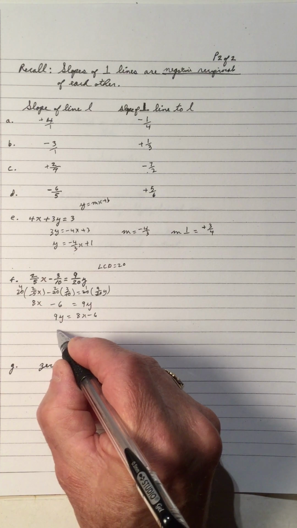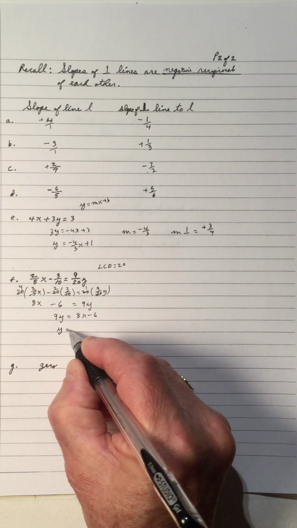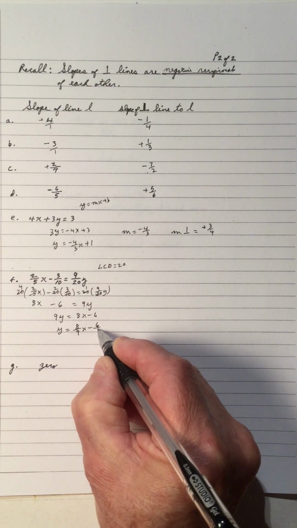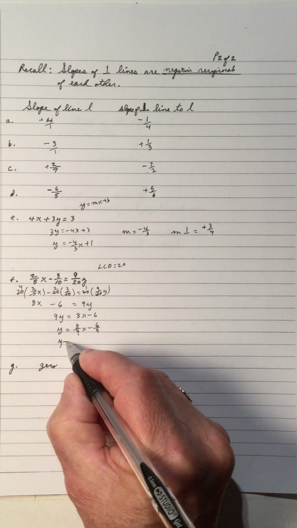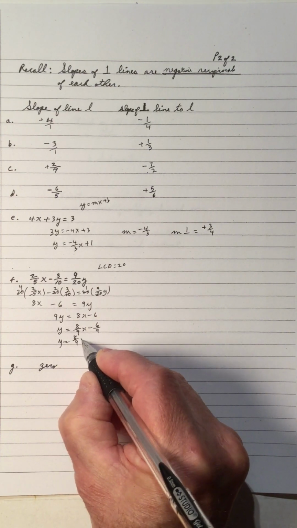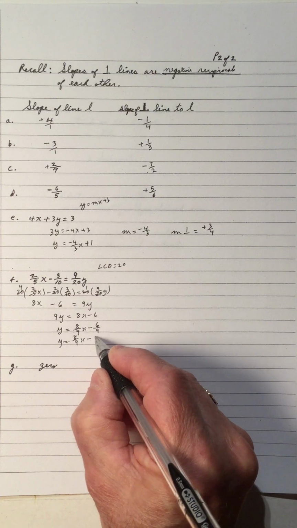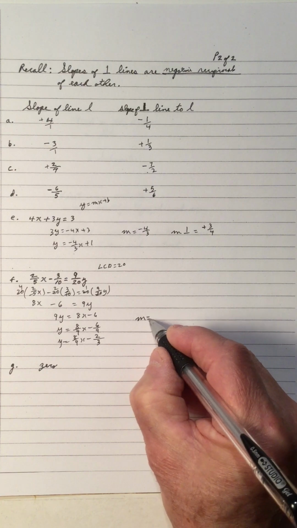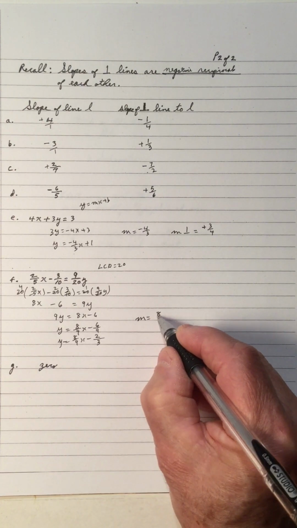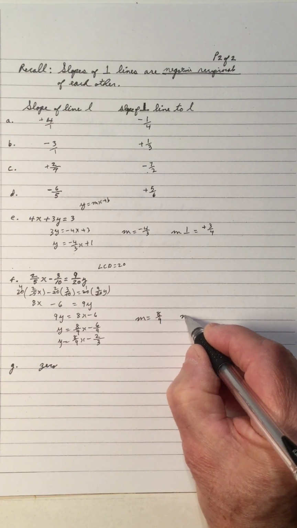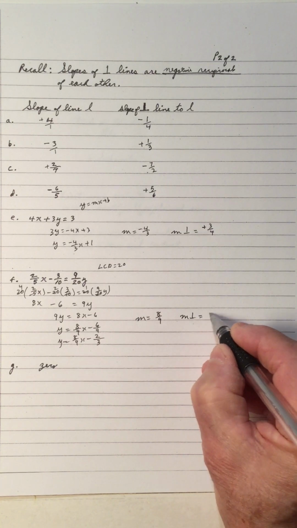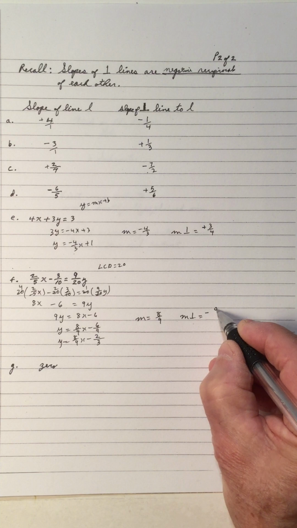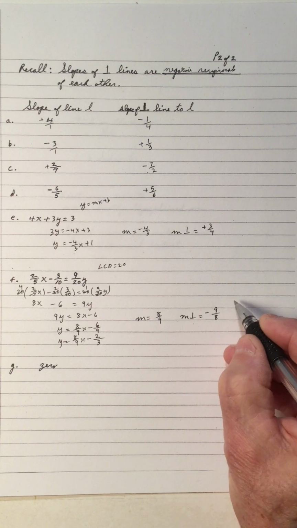So now divide by 9. So y equals 8 over 9 x. We're dividing by 9, so y equals 8 over 9 x minus, 3 into 6 goes 2, 3 into 9 goes 3. So the slope of this line is 8 over 9. So the slope of the perpendicular line is the negative reciprocal. Positive, make it negative. Reciprocal is 9 over 8.